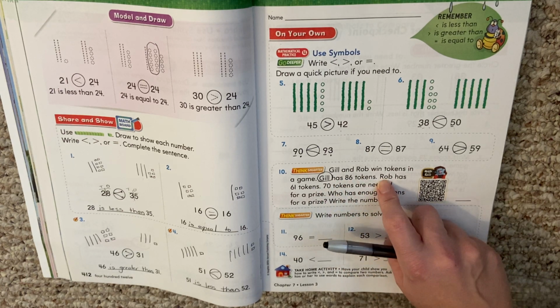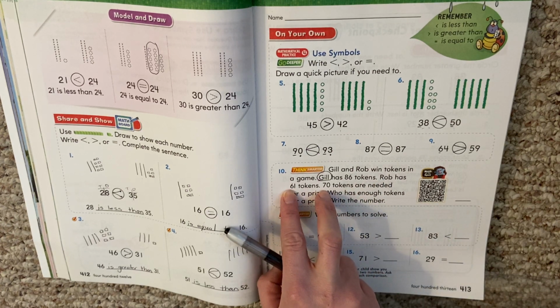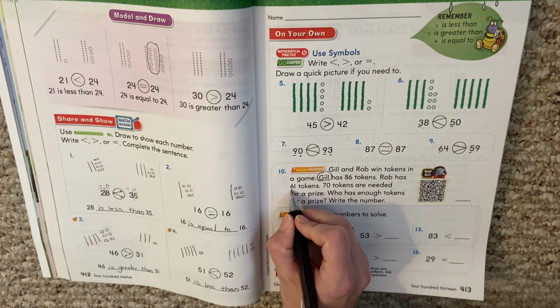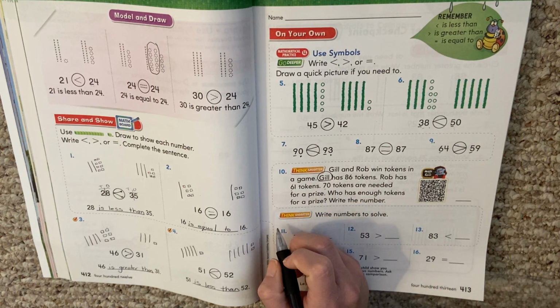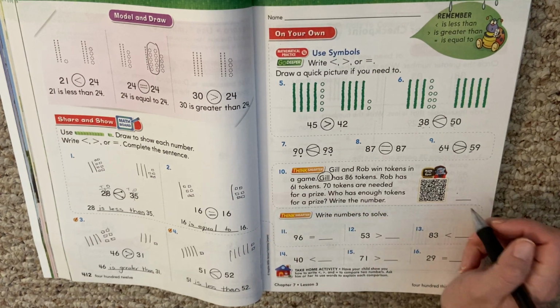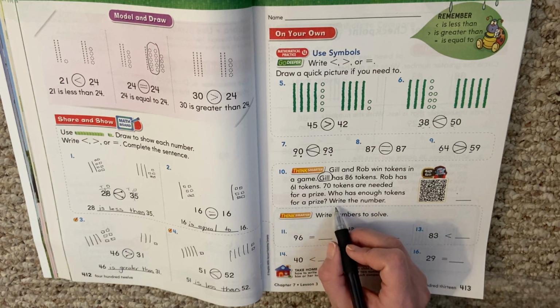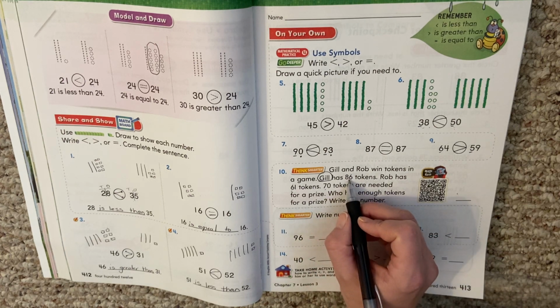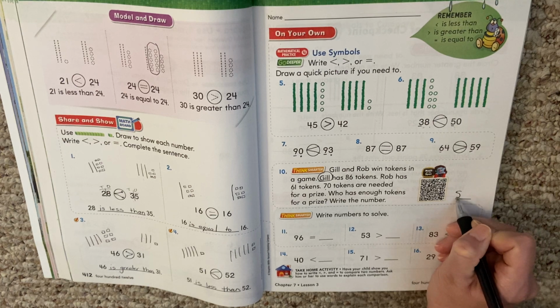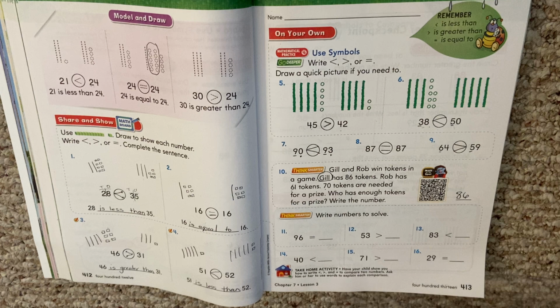Let's check out Rob. Rob has 61. Is 61 bigger than 70? Is 6 bigger than 7? It isn't, so Rob does not have enough. So we would say Gil has enough. So it says, who has enough tokens for the prize? Write the number. So Gil has 86. So they're asking us to write 86 down because 86 is the bigger number.